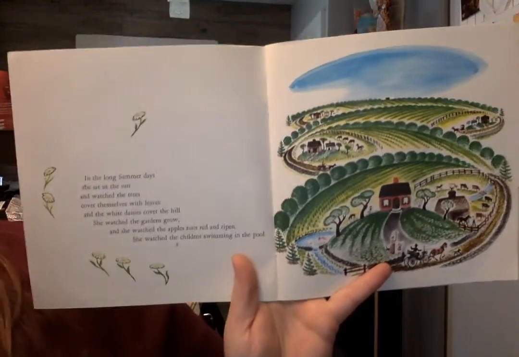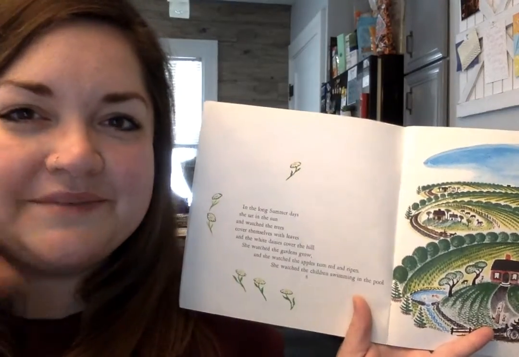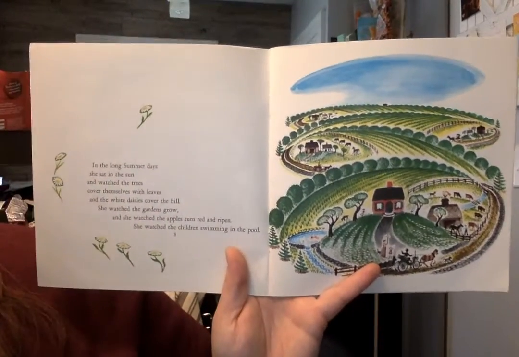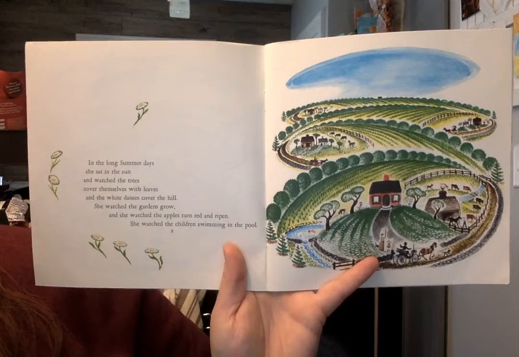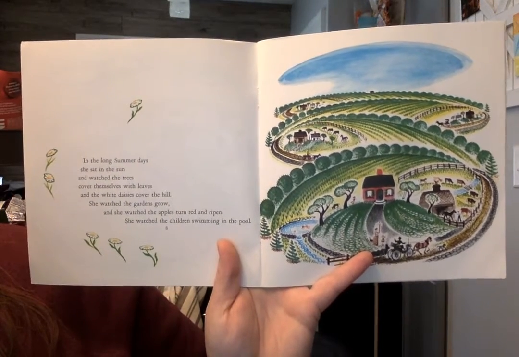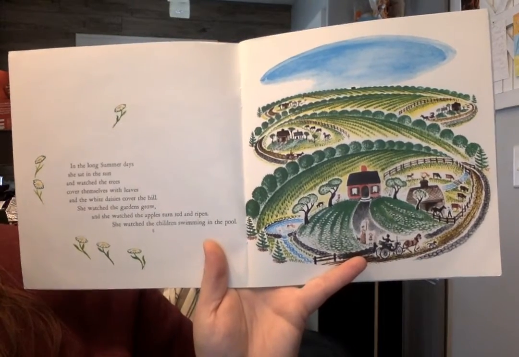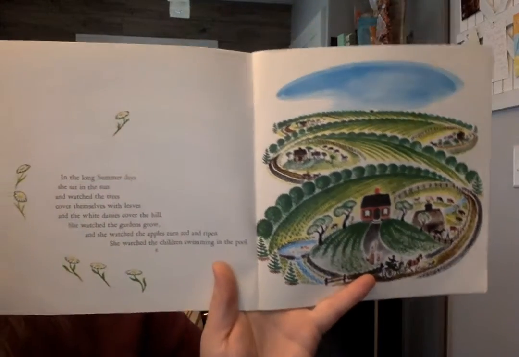In the long summer days, she sat in the sun and watched the trees cover themselves with leaves, and the white daisies cover the hill. She watched the gardens grow, and she watched the apples turn red and ripen. She watched the children swimming in the pool.